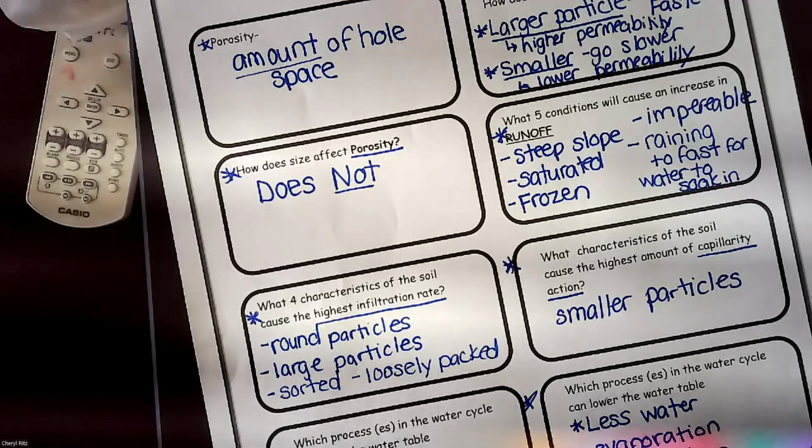Any questions for the quiz tomorrow? No. In case you care, it is 10 questions long. There are 6 multiple choice, and then the other 4 are short answer and graphs.